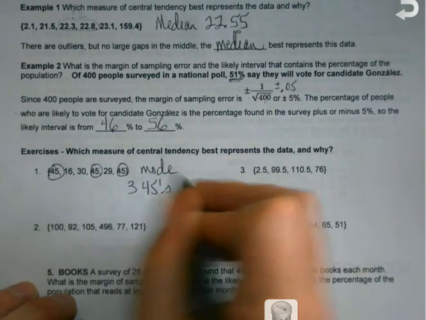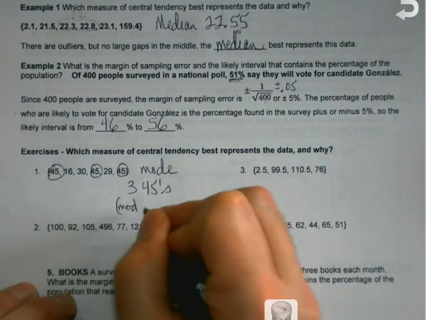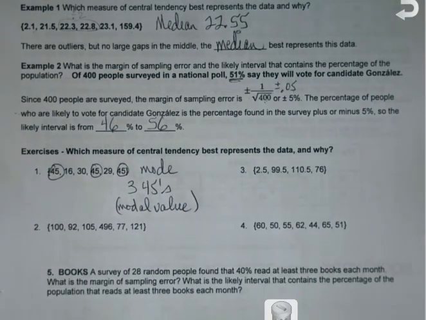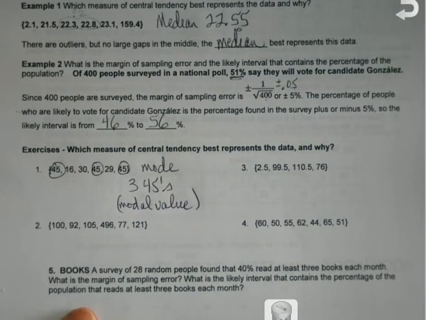Those 345s can also be called a modal value. Whatever number gets repeated a whole lot gets called that sometimes, if there's a little language issue every once in a while that might get thrown at you.